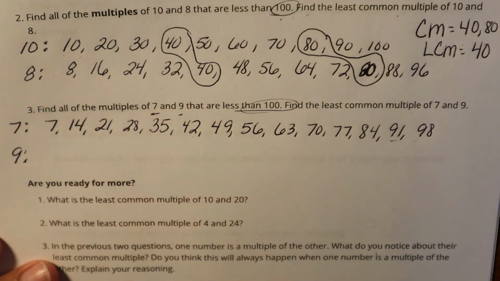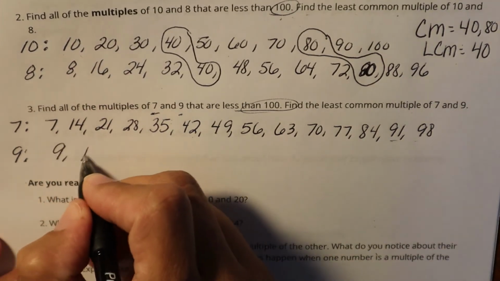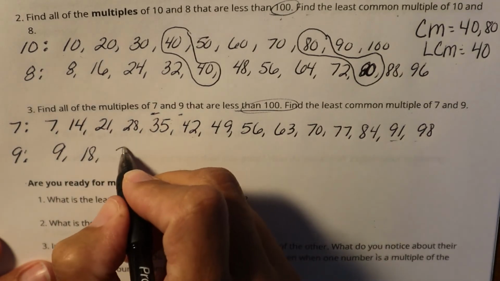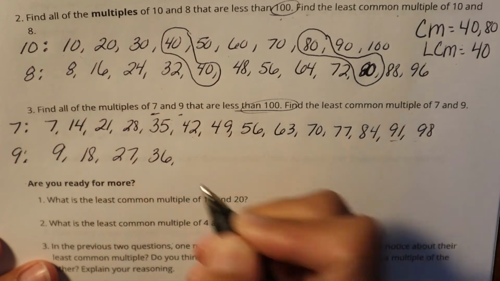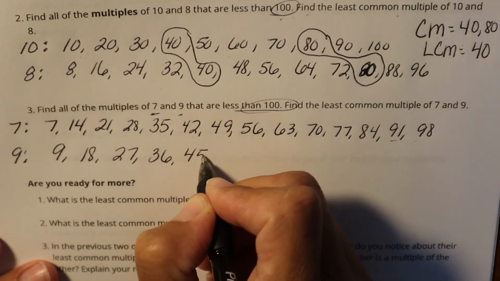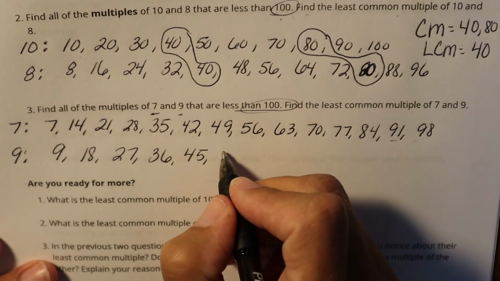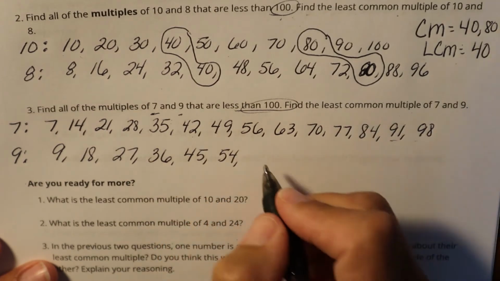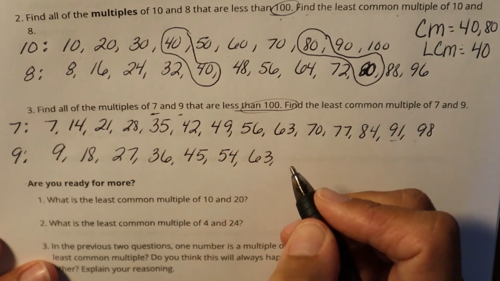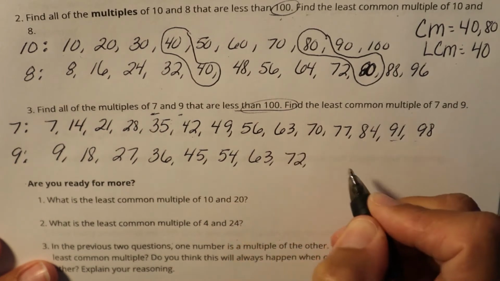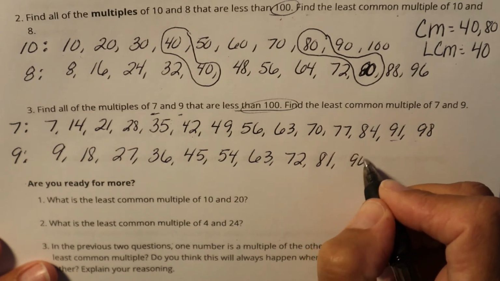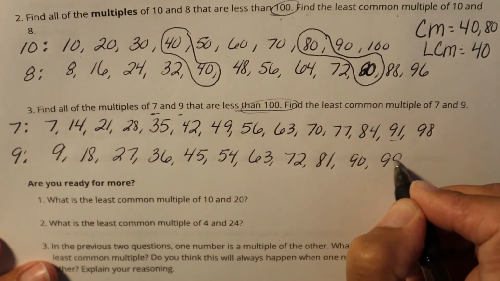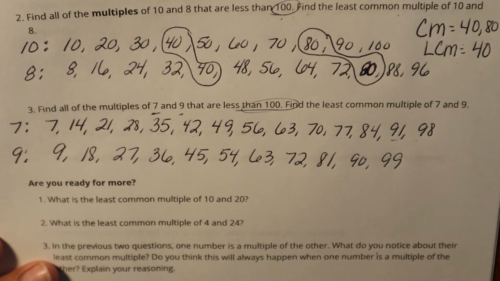Let's do 9. 9 will get there a little bit quicker because 9 is a larger number than 7. 9 times 1 is 9. 9 times 2 is 18. 9 times 3 is 27. 9 times 4 is 36. 9 times 5 is 45. 9 times 6 is 54. 9 times 7 is 63. 9 times 8 is 72. 9 times 9 is 81. 9 times 10 is 90. And 9 times 11 is 99, and I'm going to stop there.